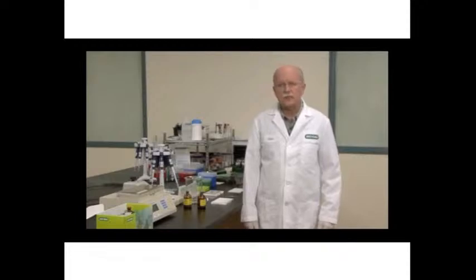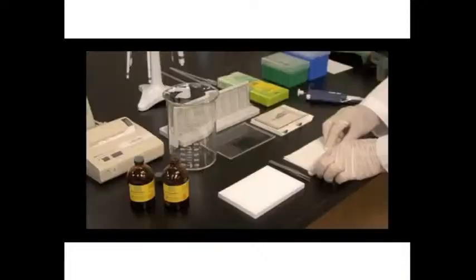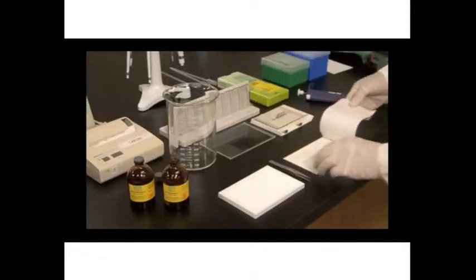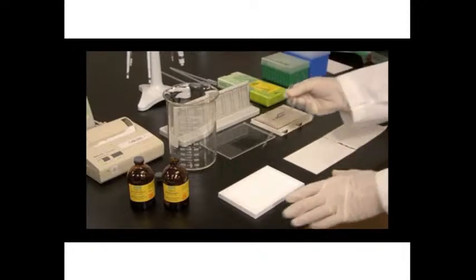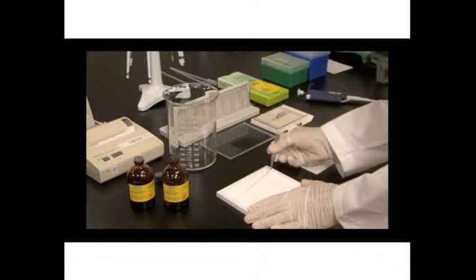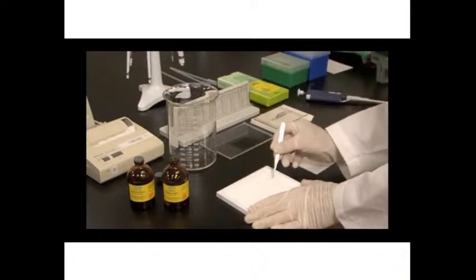The next step is to equilibrate the strips. I prepared buffers from the ReadyPrep 2D starter kit as instructed in the manual. Remove the wet filter paper from the top of the IPG strip. Place the IPG strip into a lane, gel side up, of the rehydration tray.